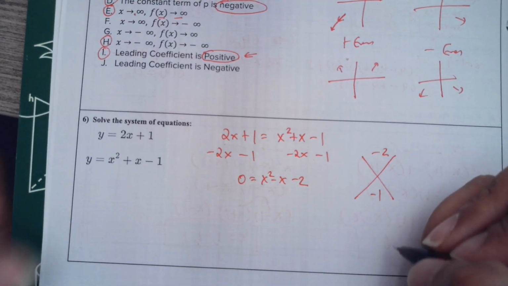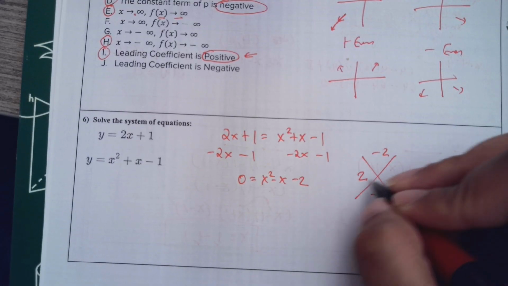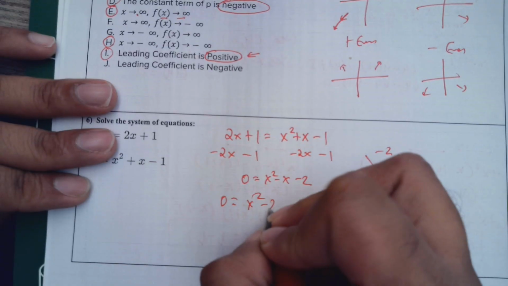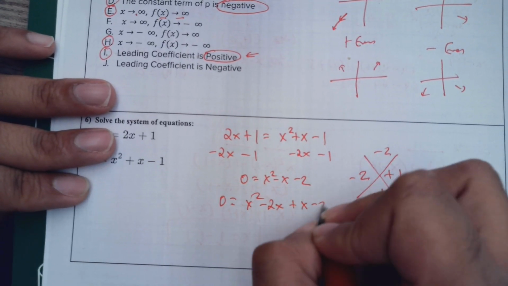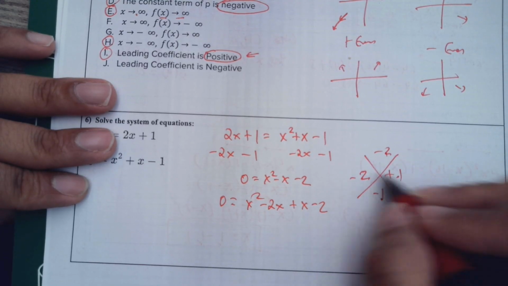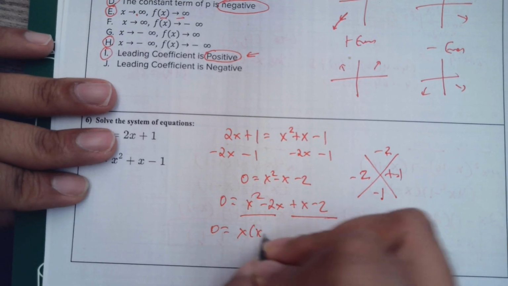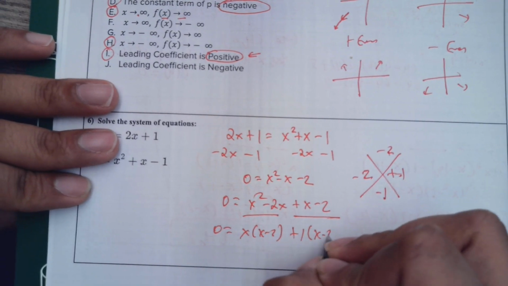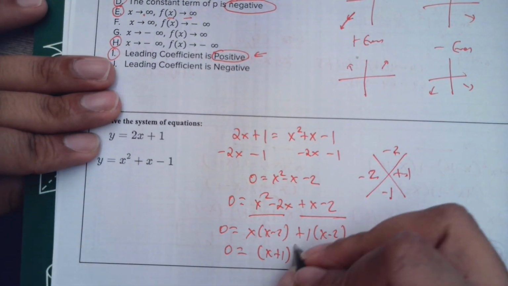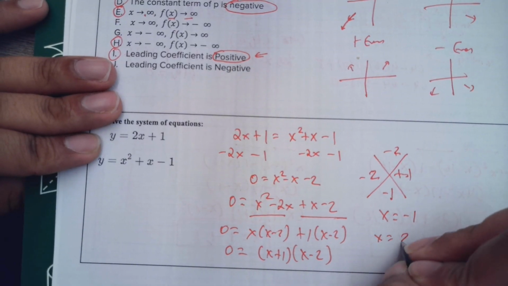Negative 2, negative 1, so 2 plus 1, so 0 equals x squared minus 2x plus x minus 2. Basically I was trying to find two numbers that multiply to get negative 2 and add to get negative 1. That's what I just did. Factor, you get x times x minus 2 plus 1 times x minus 2. So your factors are x plus 1 and x minus 2. So your x-intercepts are negative 1 and positive 2.